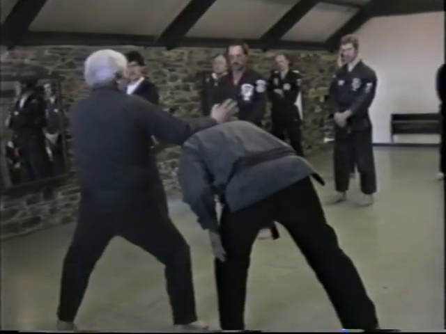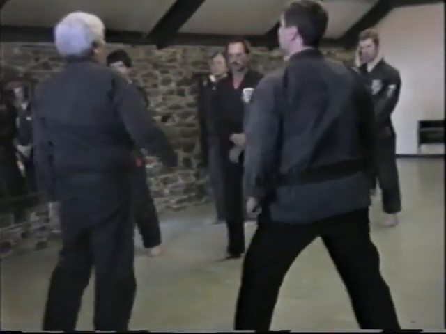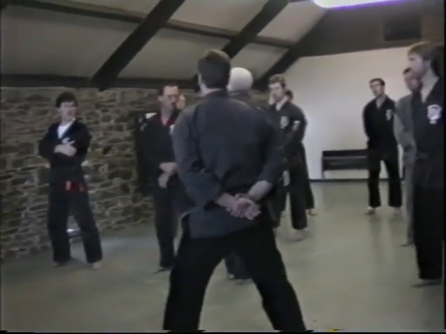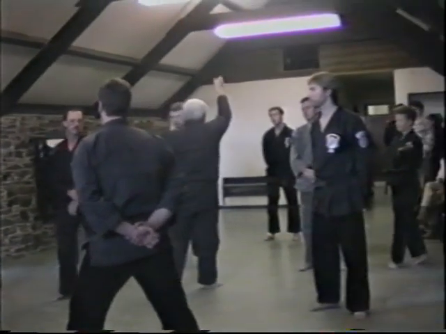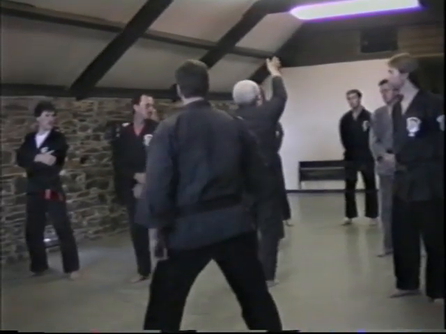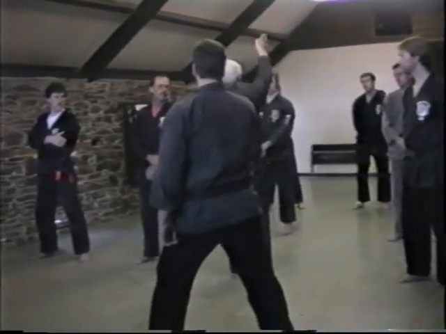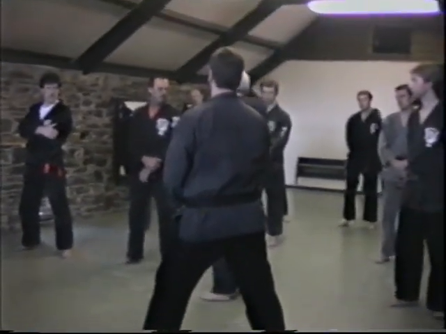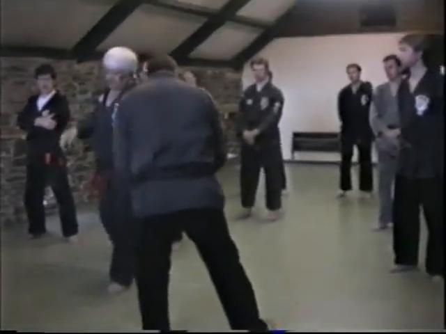Now, I drop my weight. What is that? Yes, but what dimension? And now I'm using my weight, my body weight, vertically. Okay, that's how I'm using the momentum, vertically. So in this case, I do that.